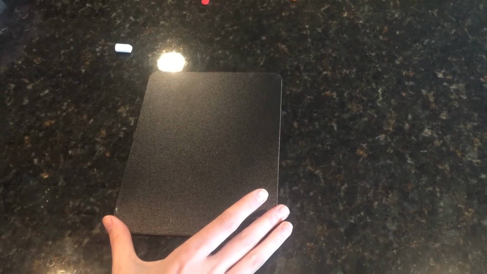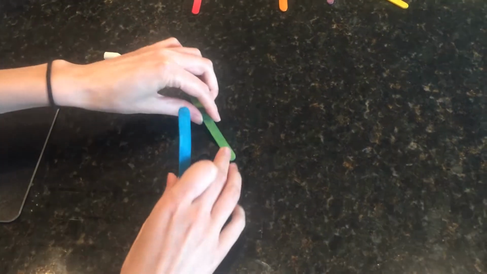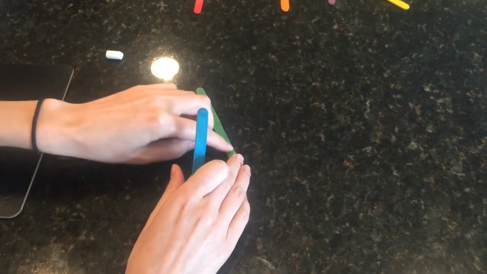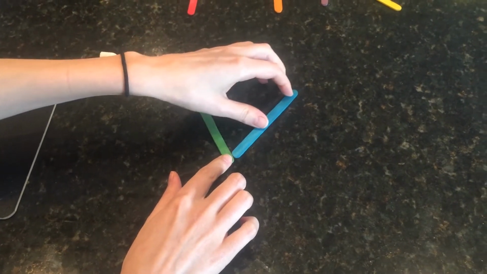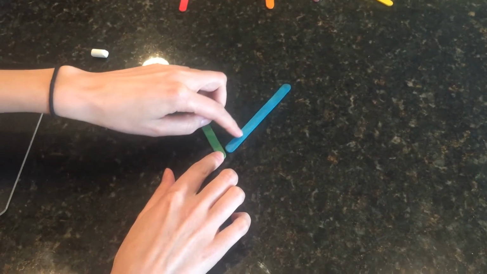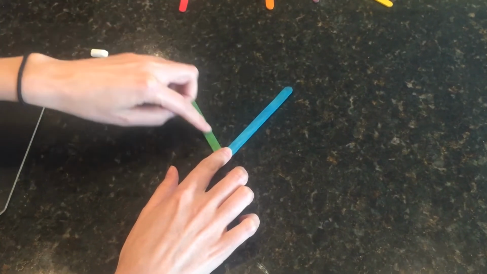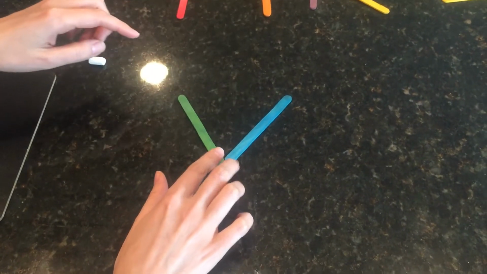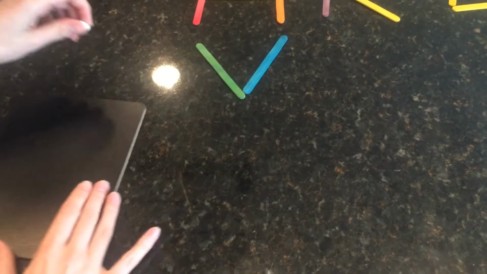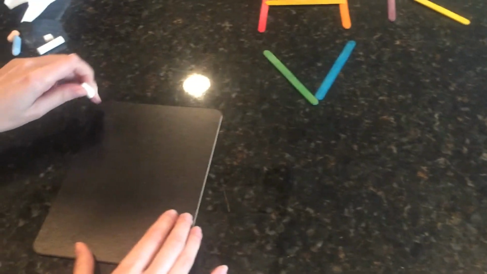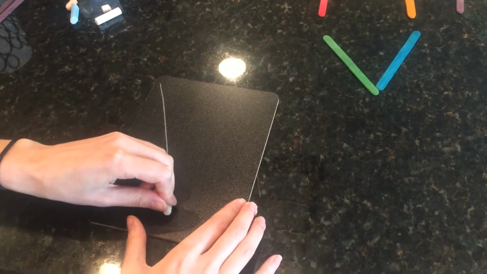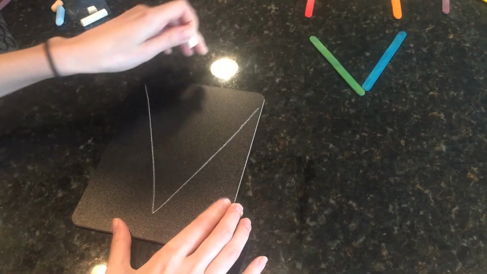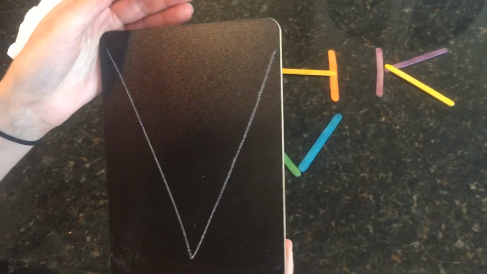Okay, now we have the letter V. So we have two diagonal lines, right? One going down and then one going up. We can trace it with our fingers. Down and then up. So start at your corner. Go down and up. That is our letter V.